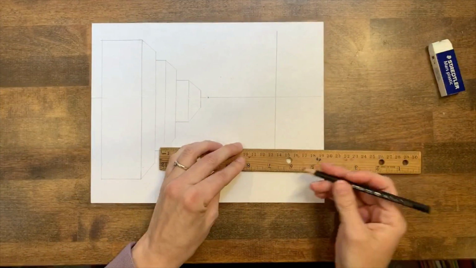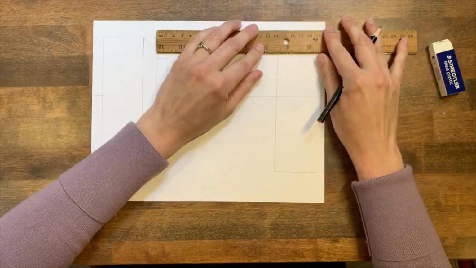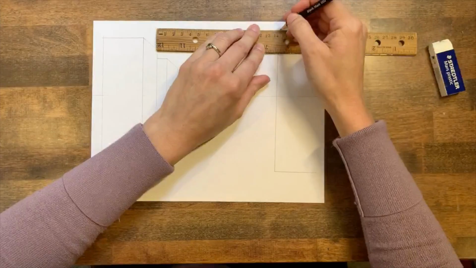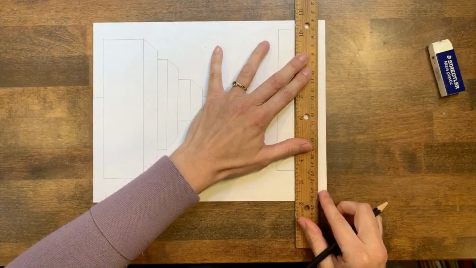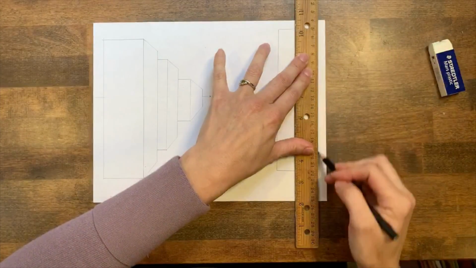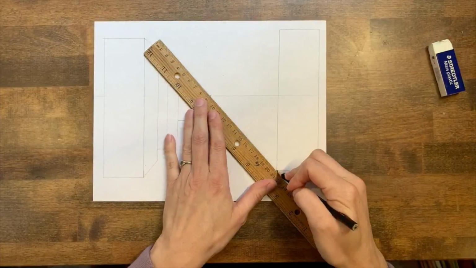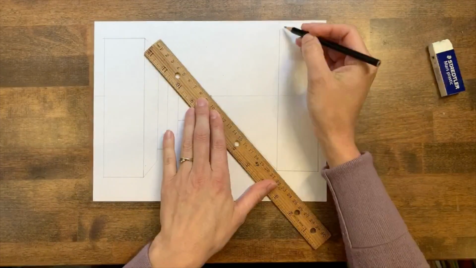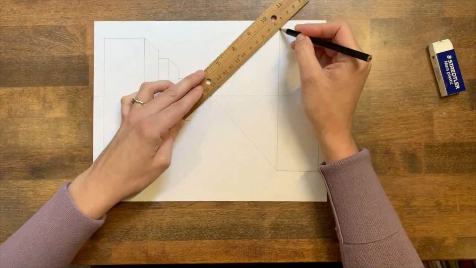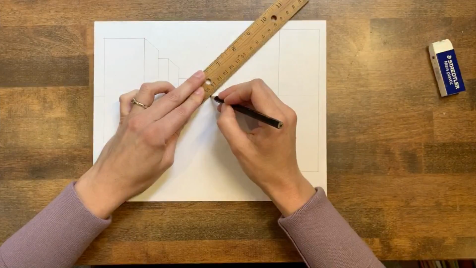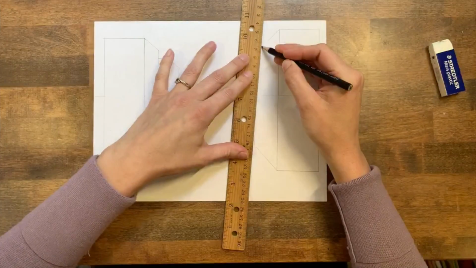As always, be sure to press down firmly on the ruler so that it doesn't move while you're drawing your line. You can use the point of your pencil as a fulcrum to help you draw a line. Place the point of your pencil where you want your line to start, and then press one end of your ruler up against the pencil. Rotate the other end of your ruler until it's in position, and then hold your ruler down firmly while you draw the line.